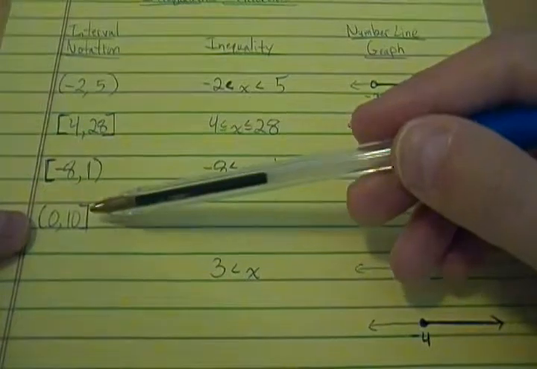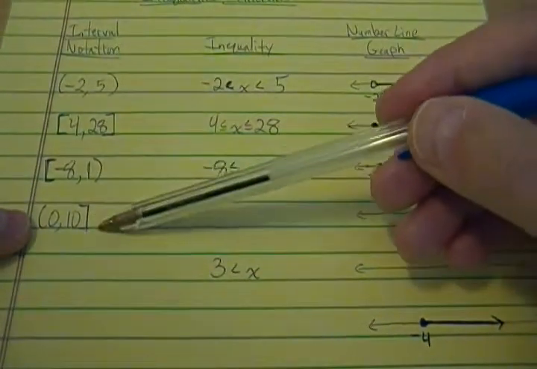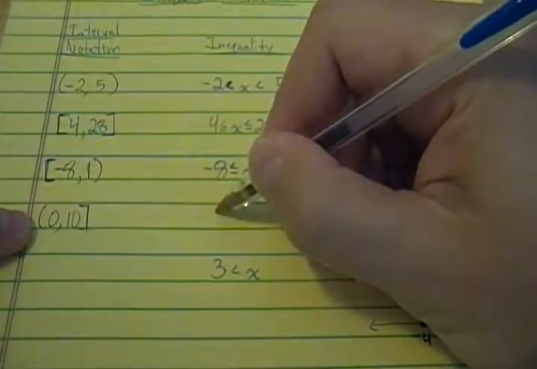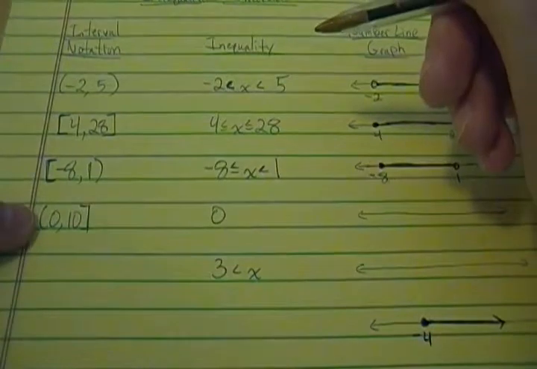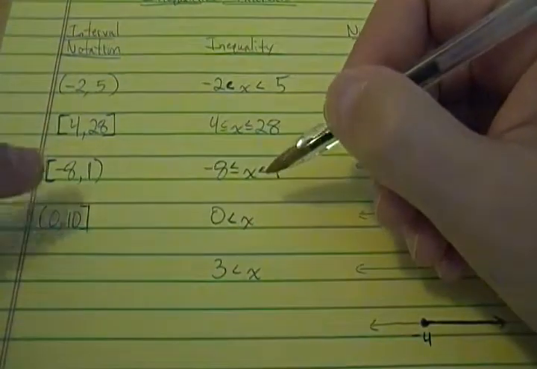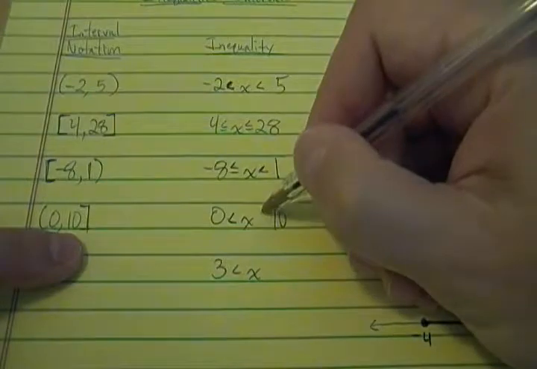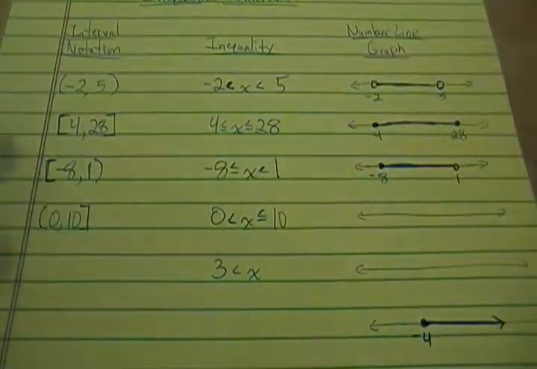All right, this one, we start with interval notation. We have parentheses 0, 10, bracket. All right, so our left number is 0. So I start my inequality by putting down the 0. The 0 has the parentheses, which means it's not included. So I just put a less than symbol there. And then x. And then 10 is my right-hand number. And 10 has the bracket, which means 10 is included. So I do less than or equal to 10.